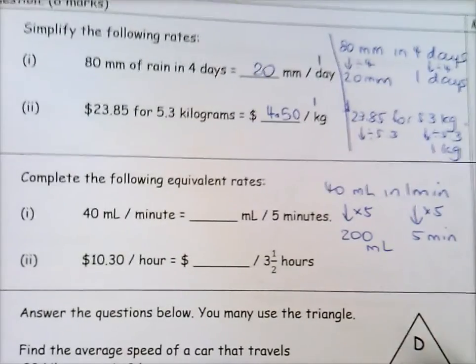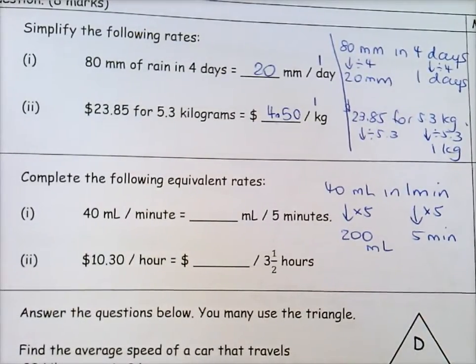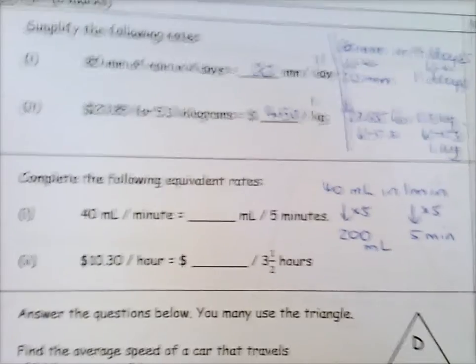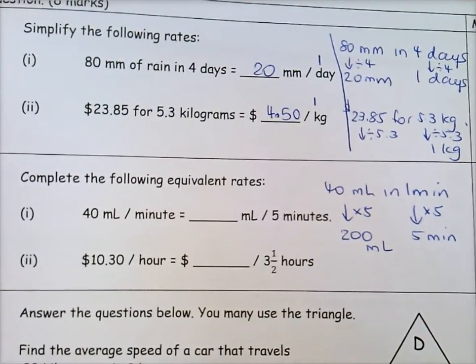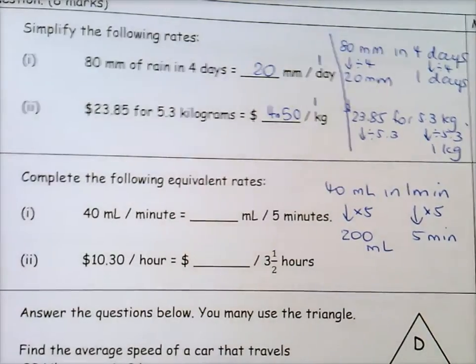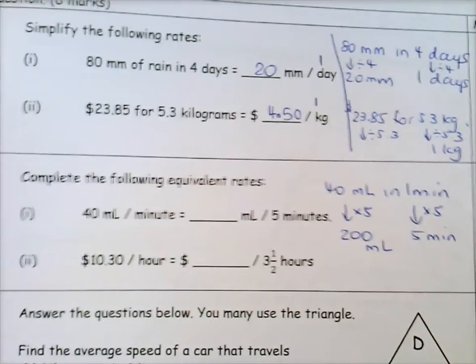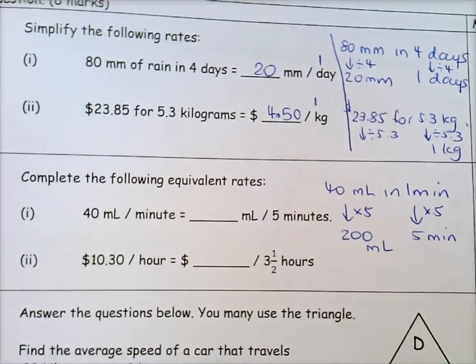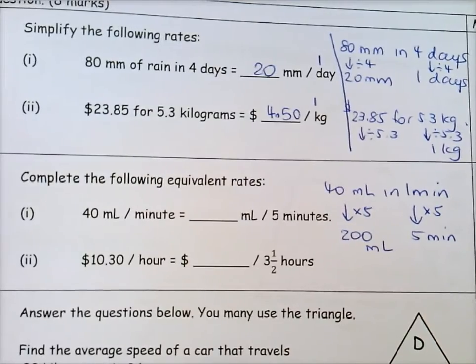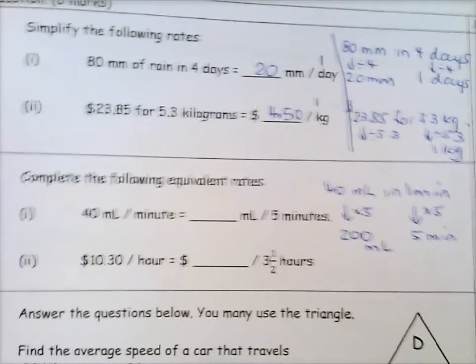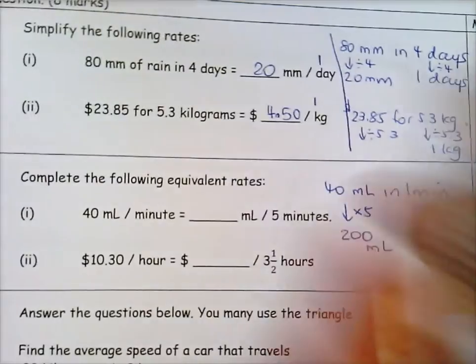40, 80. I'm adding 40s. 5 lots of 40. Girls, what's 10 times 40? 400. All right, that's the hard way. So 5 times 40 would be half of the 400. Isn't 5 half of 10? So if 10 times 40 is 400, 5 times 40 is 200.